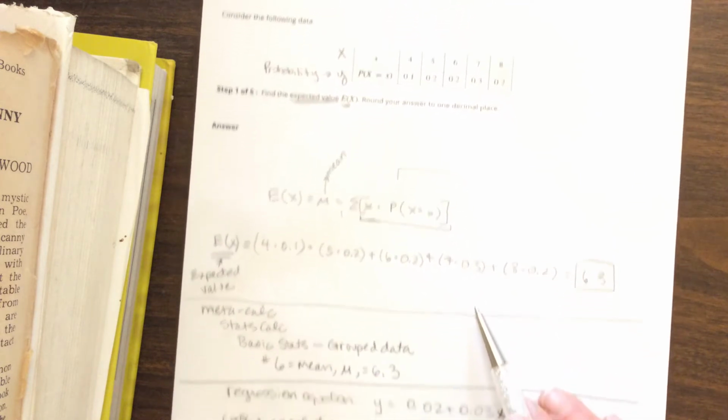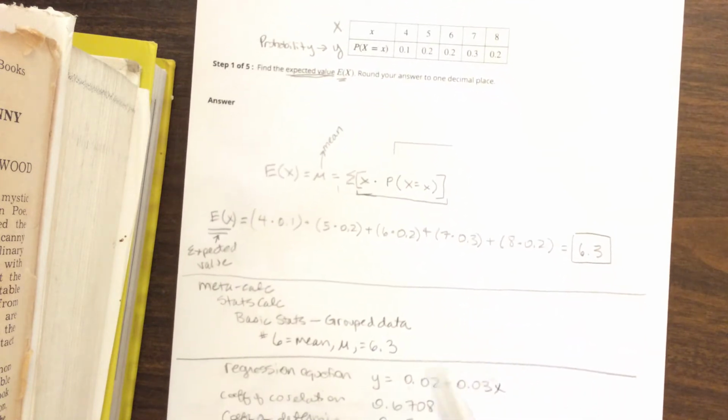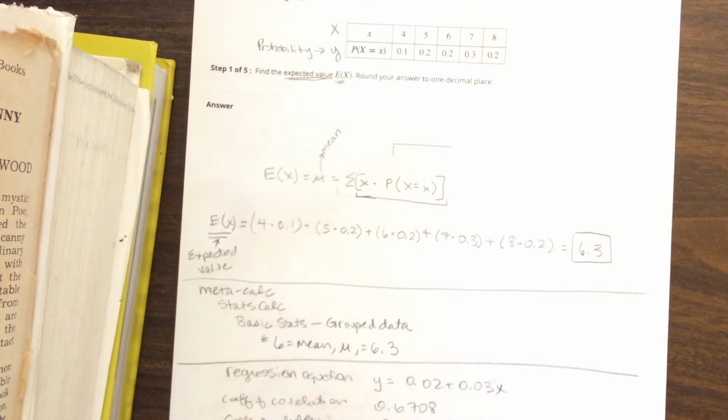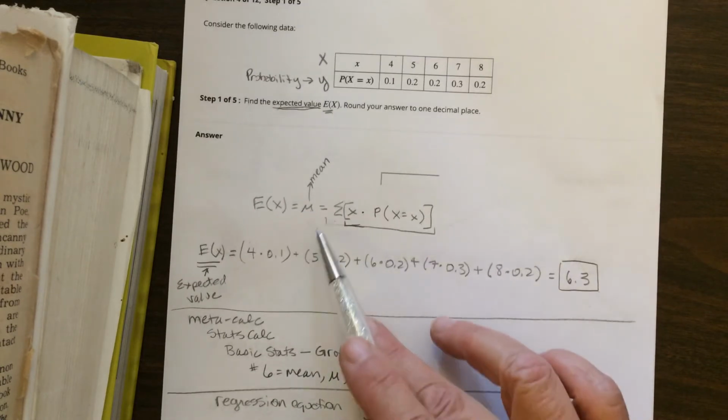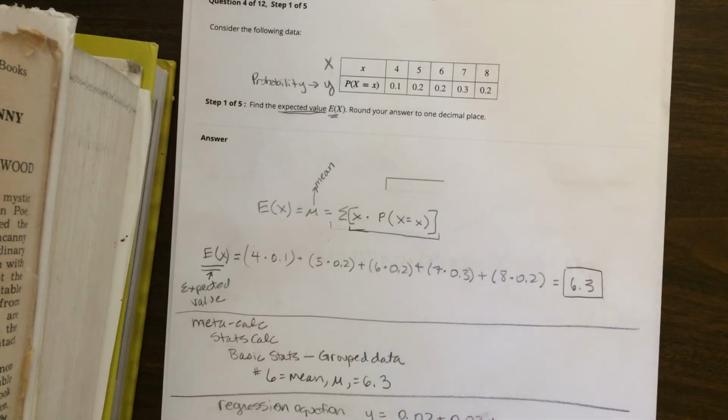And then you can also do this in the calculator that I sent you the link for, the meta calculator. Just use the stats calculator and then enter your data, look under basic stats, and it'll show you that in number 6, your mean is 6.3. So you can do it this way, or you can use the online calculator.